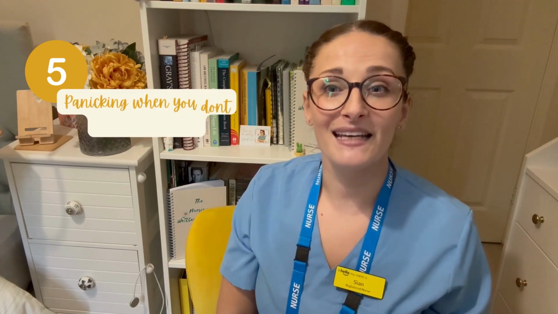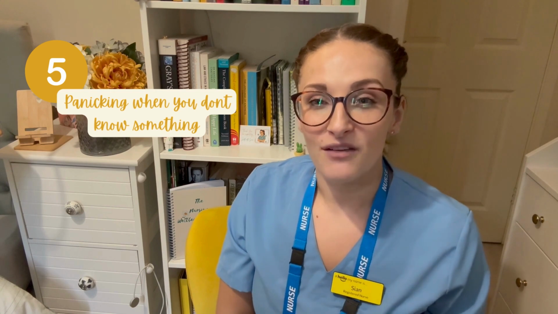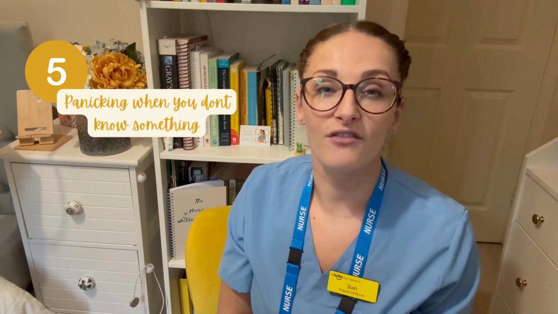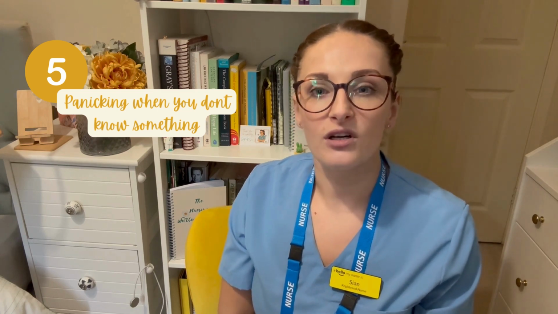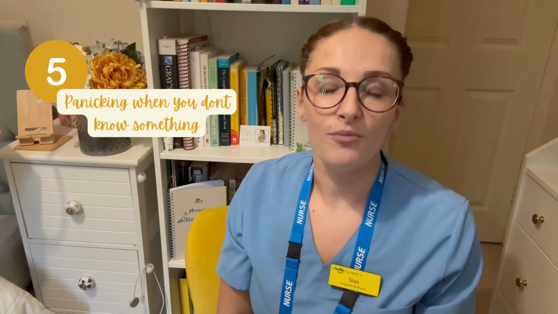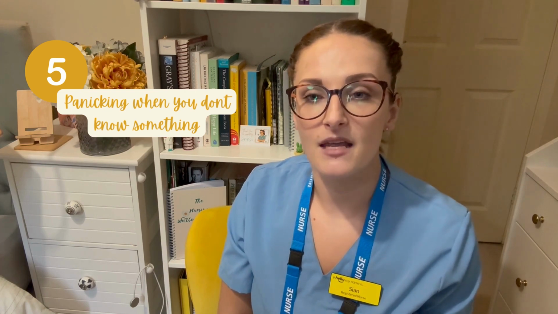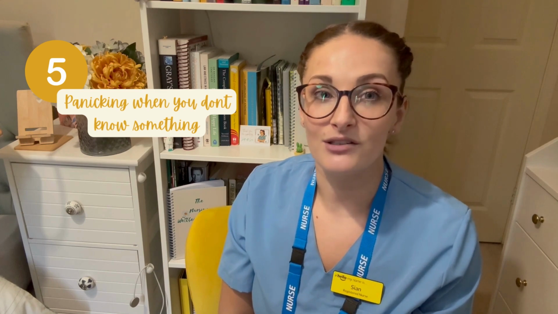Number 5, panicking when you don't know something. This is a huge one and we've all been there. If you freeze in your OSCE, don't panic. Take a breath, collect yourself and remember, silence for a few seconds is okay. If you're unsure about something, say, I'm not entirely sure, but I would check with my mentor or the trust policy. This shows self-awareness and safe practice, both of which examiners love.